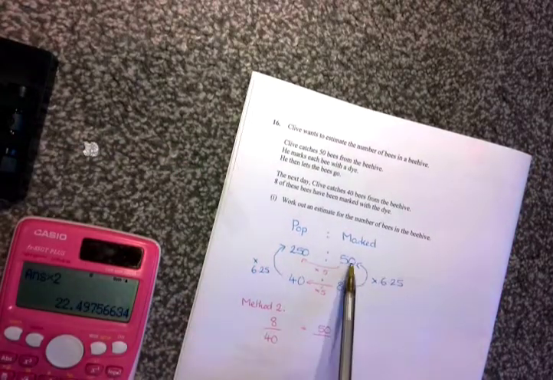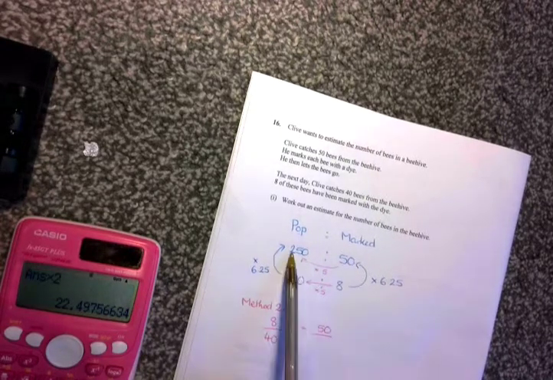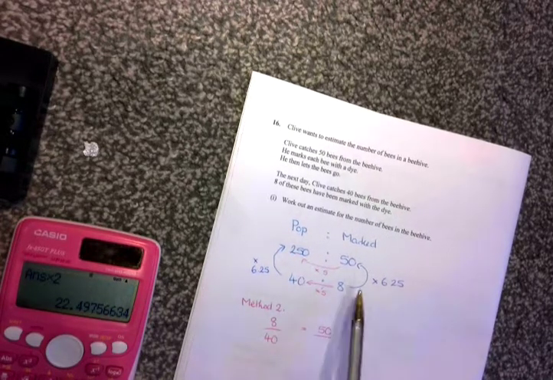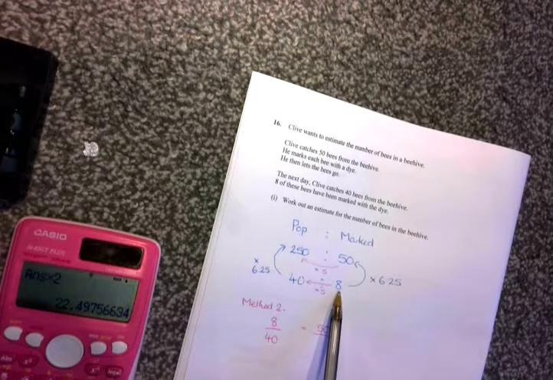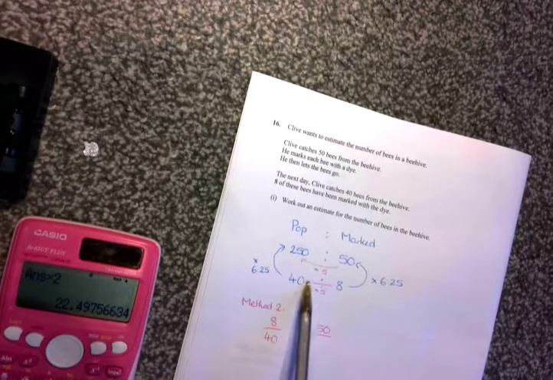Or I can think of it going in this direction. The marked population is 50, so I'm timesing by 5 to get 250, because the marked population was 8 and I had to times by 5 to get that population that was caught there, 40.